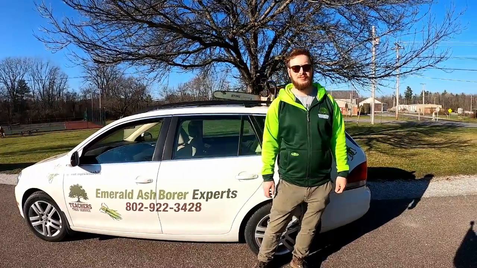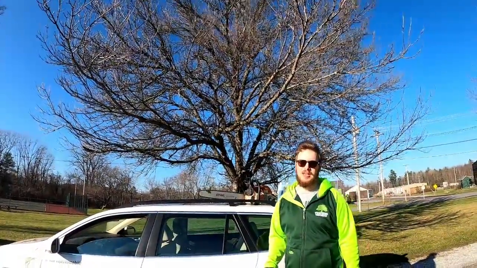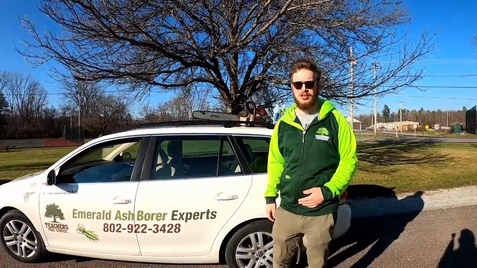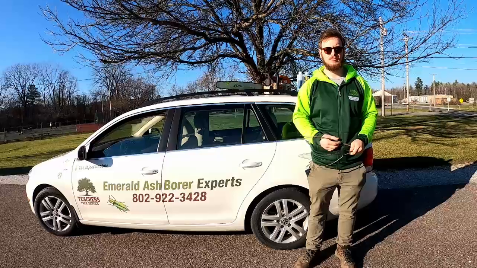The ash tree is a fundamental species in the Vermont landscape. This beautiful tree has a massive crown and stands prominent on many Vermont properties. However, that is soon going to change due to the emerald ash borer. Here at Teachers Tree Service, we can provide you all of the essential steps you need to help save your ash trees and keep your property beautiful.